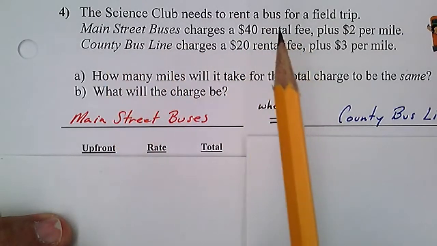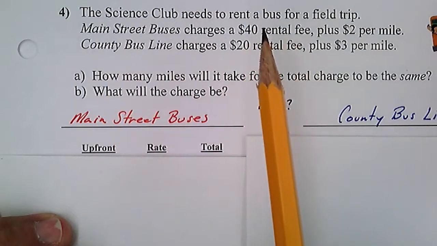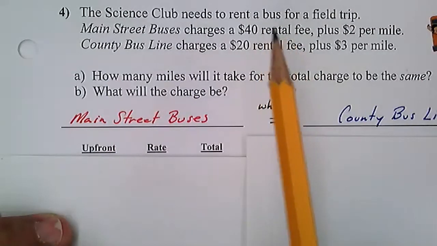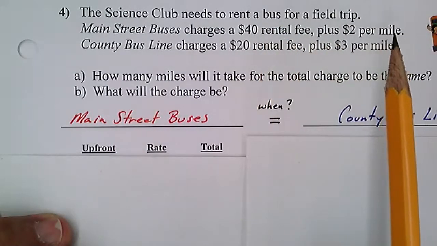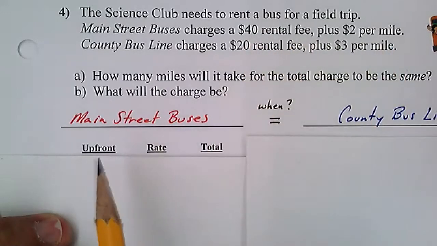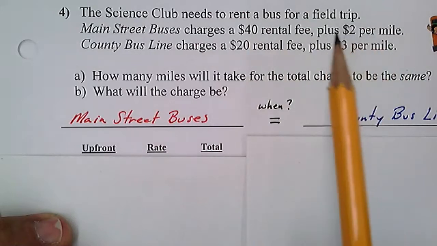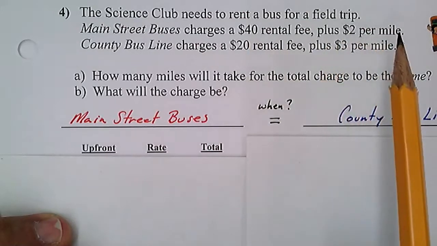What that is, is you've got to pay this for like maintenance, and they just charge you an upfront cost before you can even drive. So your upfront would be 40. And then here's the word per. There's our rate, $2 per mile.